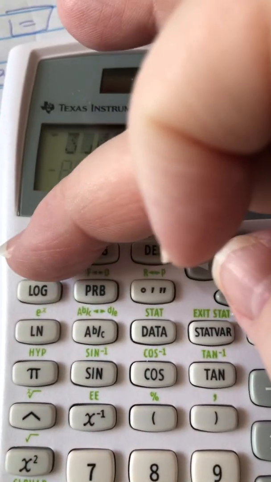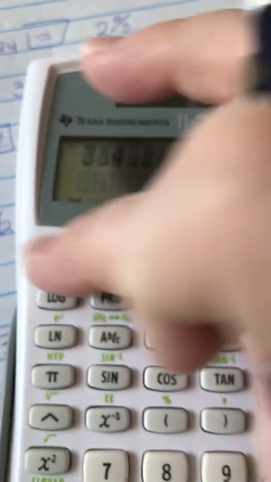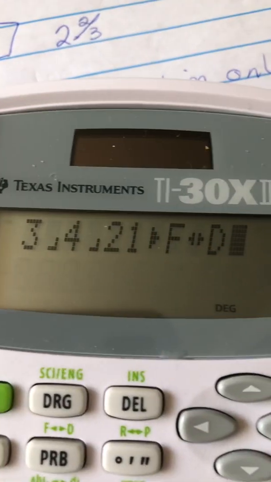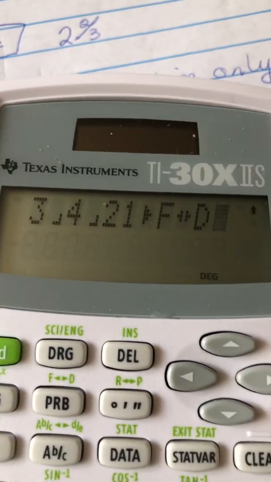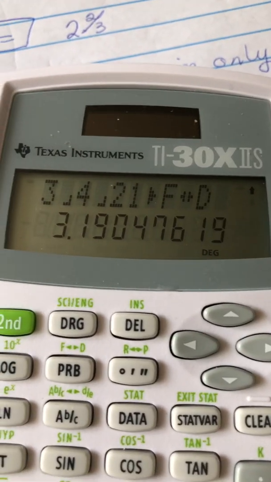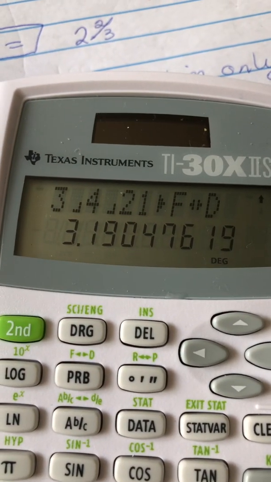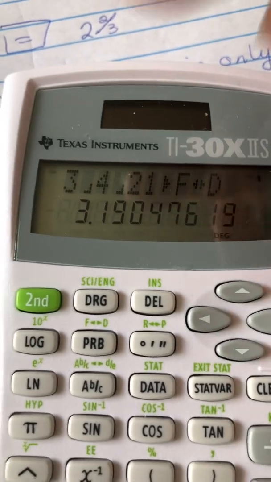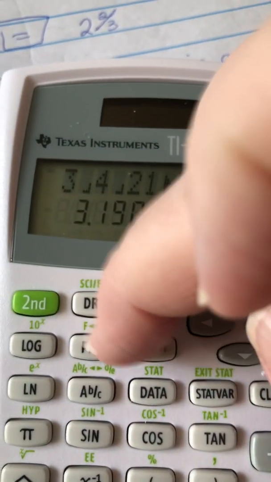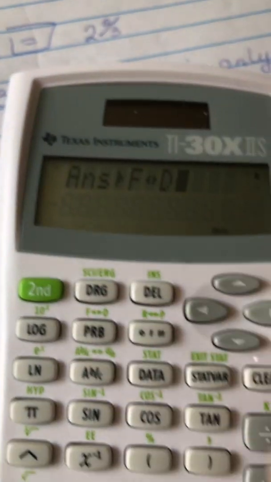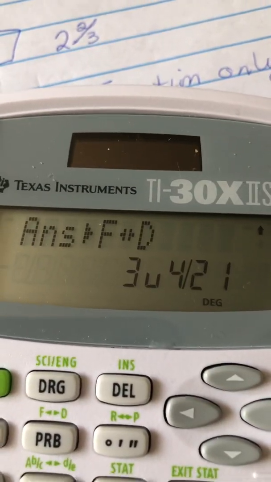I can now hit second PRB, and it's going to say, hey, do you want to change that from fraction to decimal or vice versa? And I'm like, yeah, so I'm going to hit enter. And there's the decimal that means the same thing. If I want to change it back to the fraction, all I have to do is do that same thing again. Second PRB and enter. And there it turned it right back.